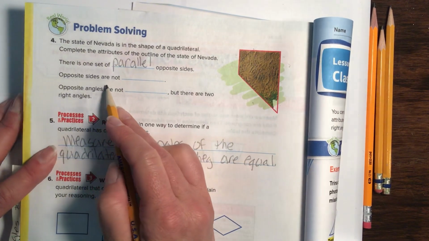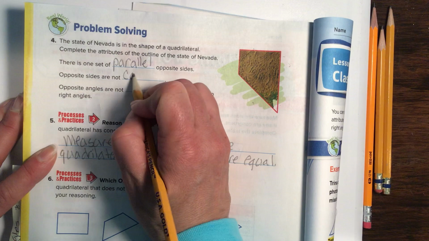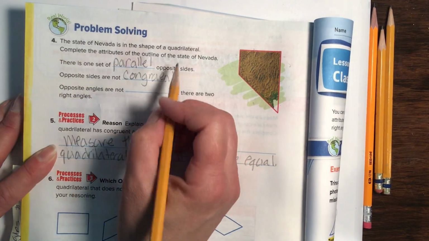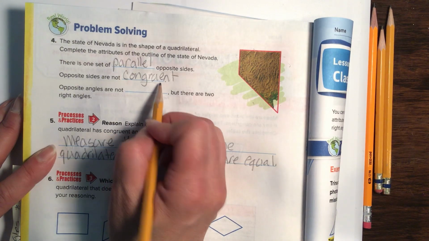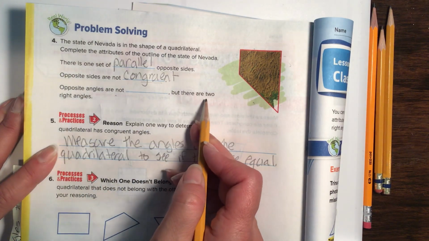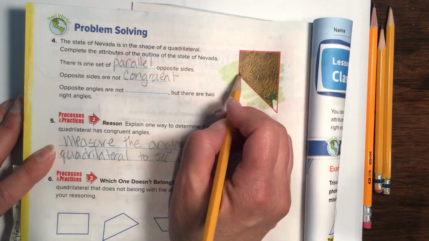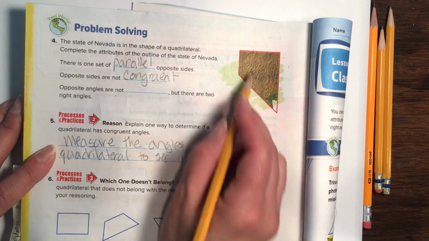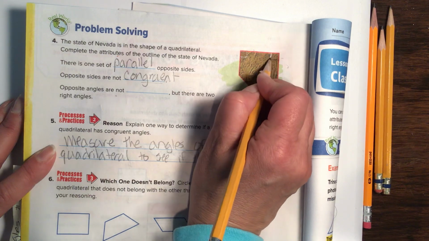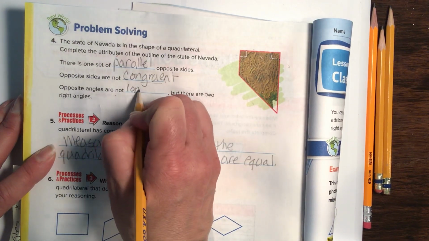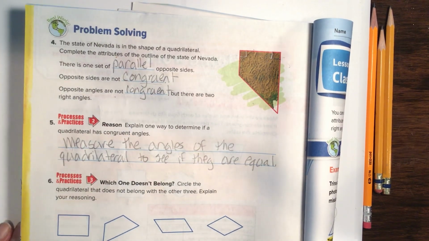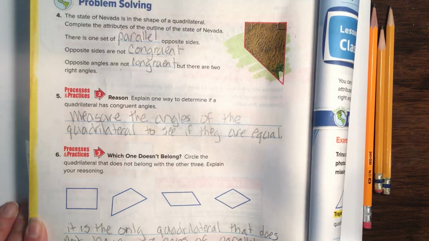Opposite sides are not, yep, you guessed it, congruent. Remember how you spell this one by having our fun little GRU in there from the Minions. Opposite angles are not blank, but there are 2 right angles. Okay, opposite angles are not the same, but there are 2 right angles. Can you see them right there? Perfect.